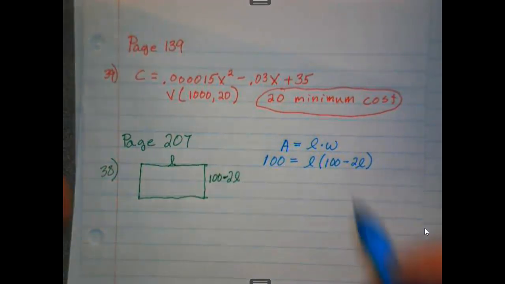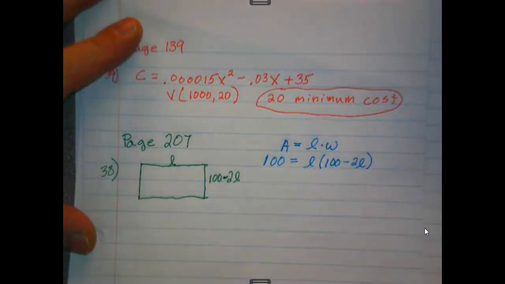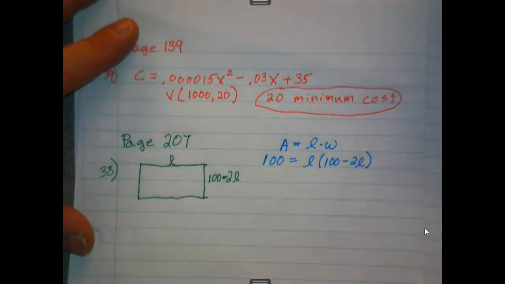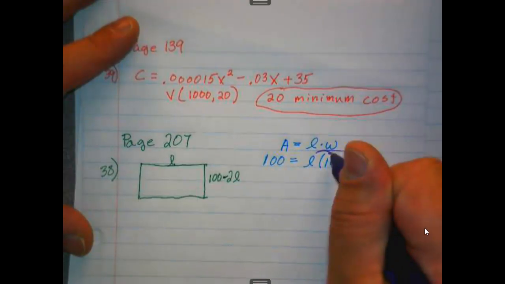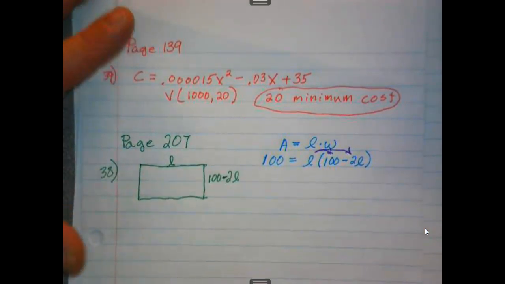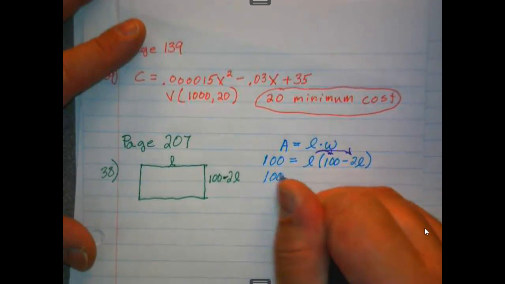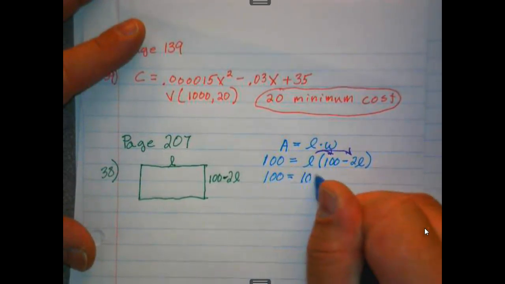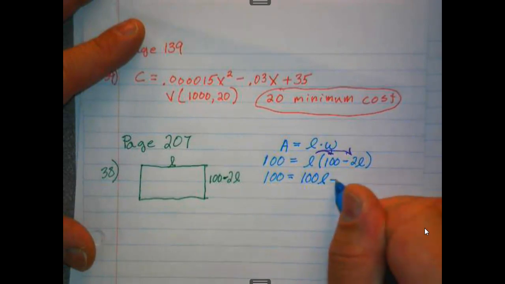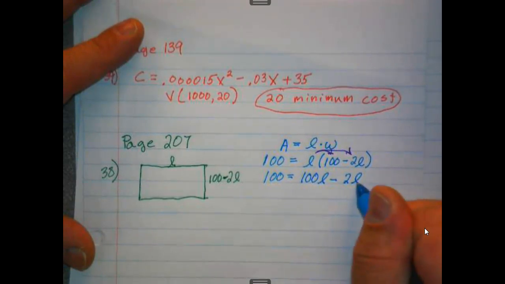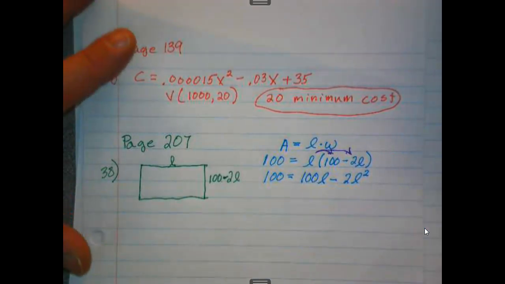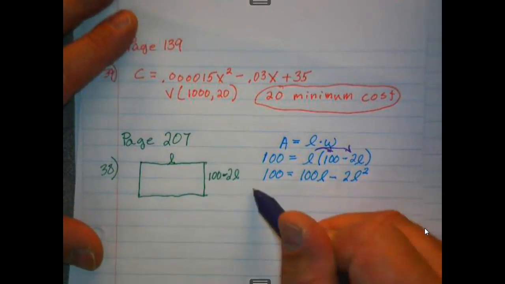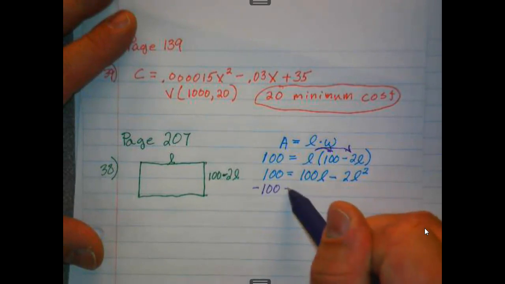I'm going to distribute. Alzheimer's kicking in. 100 equals 100L minus 2L squared. Got to get a 0 on one side, so I'm going to subtract 100.